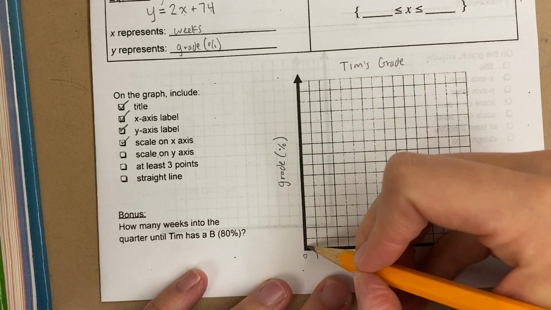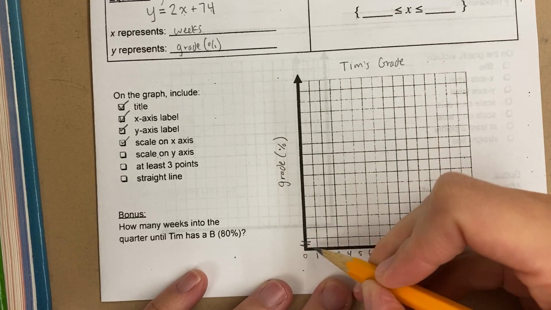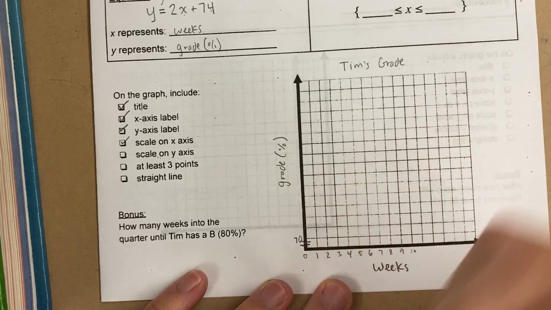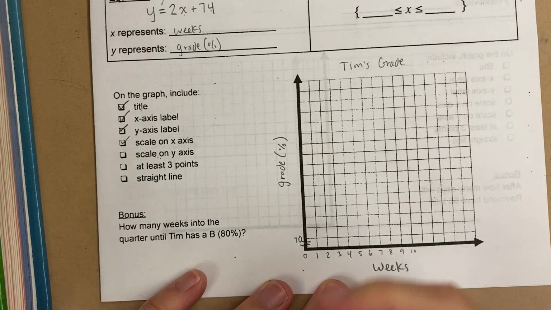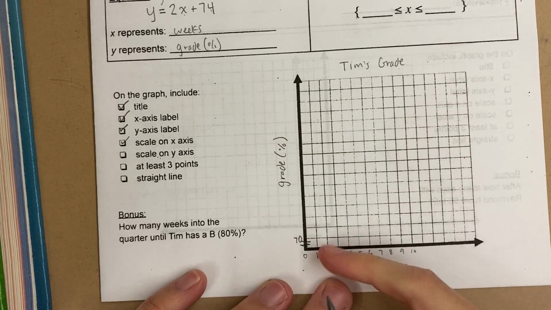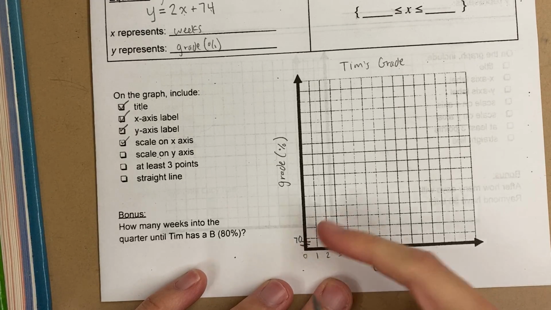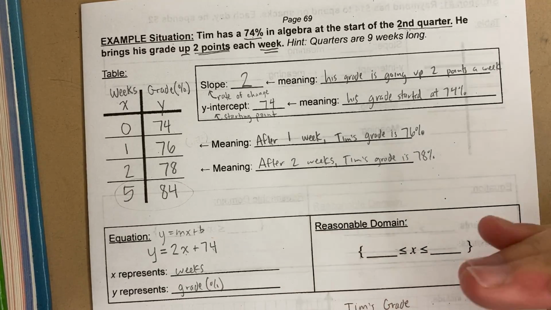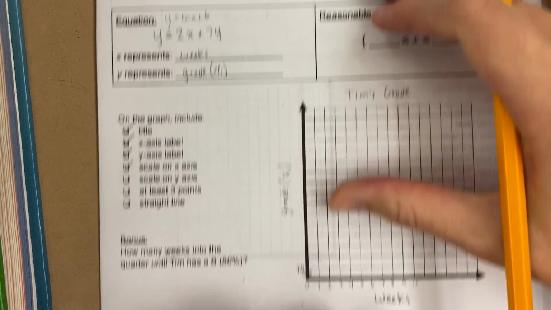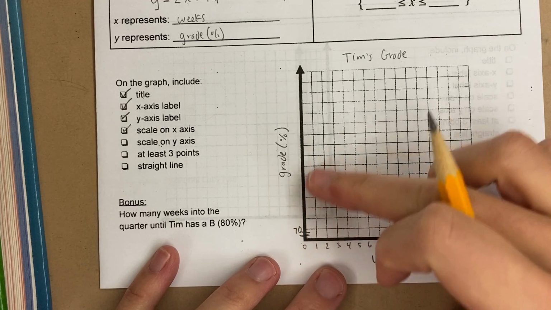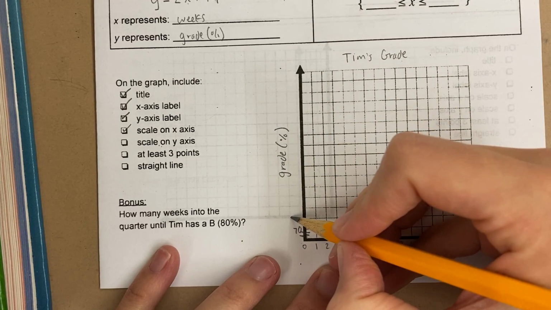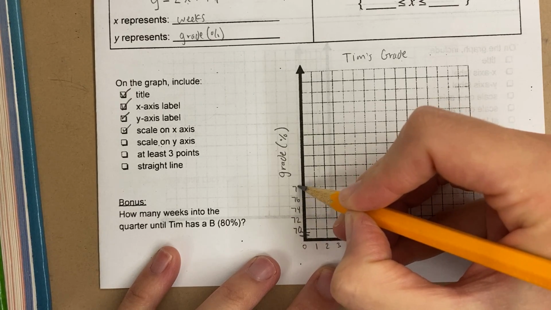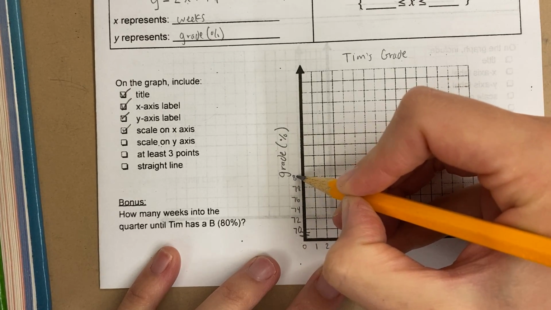So what I'm going to do is I'm going to draw a little zigzag, and that does what's called break the graph, and I'm going to call this 70. Okay, that line right there is going to be 70. Now, the thing is that I want my grade to be able to go up, right? And Tim's grade is hopefully going to get up to like an A, like up to 90 something. And so if I just do 70, 71, 72, 73, I'm going to run out of space. So I'm going to go ahead and label it by 2s. 74, 76, 78, 80.